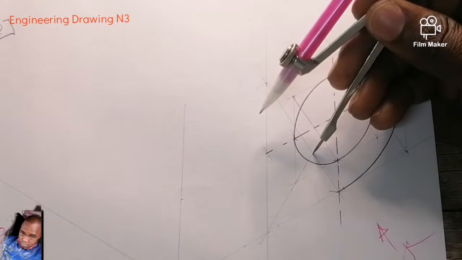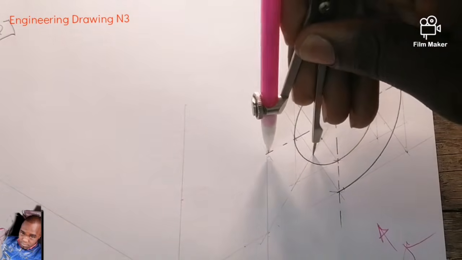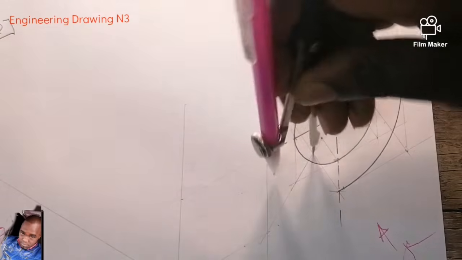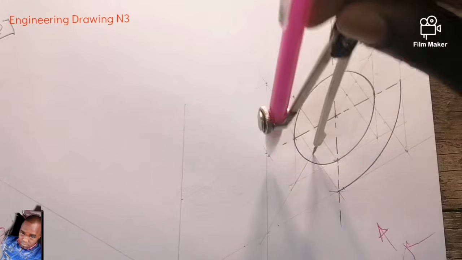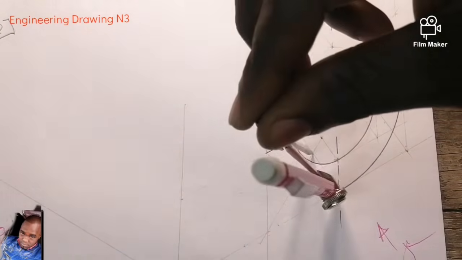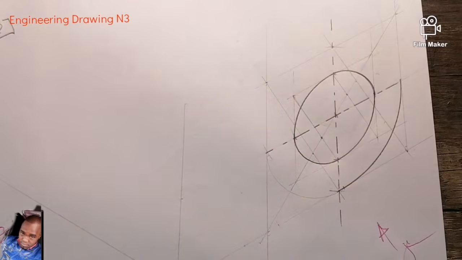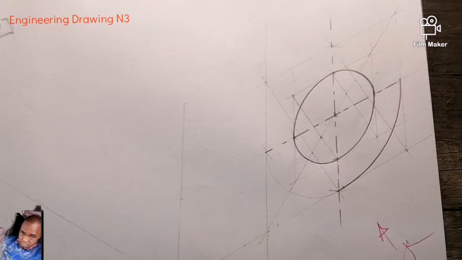You place your compass here. Draw it faint for now. Faint for now. Then from there, let's go back to our given question.